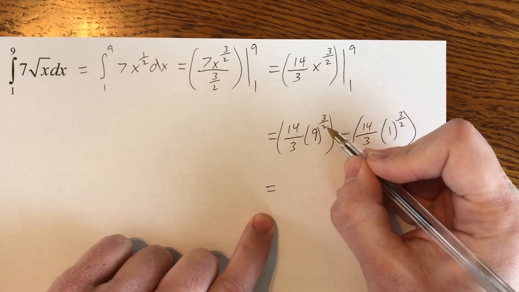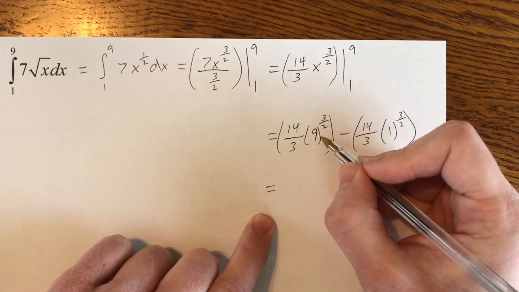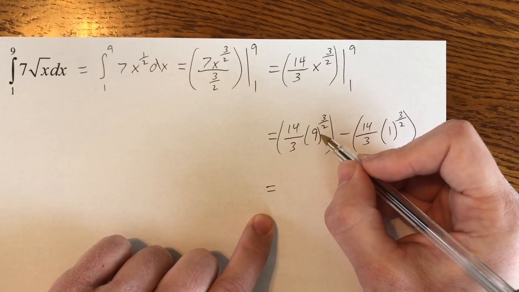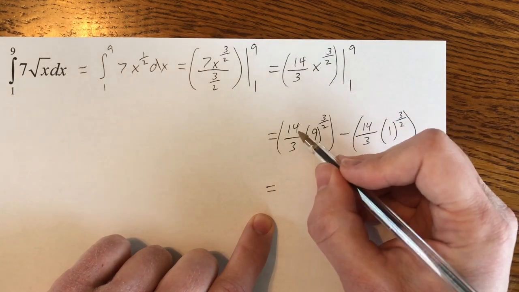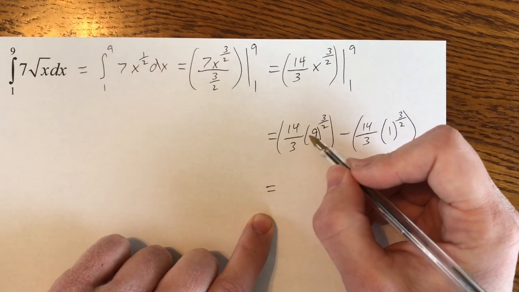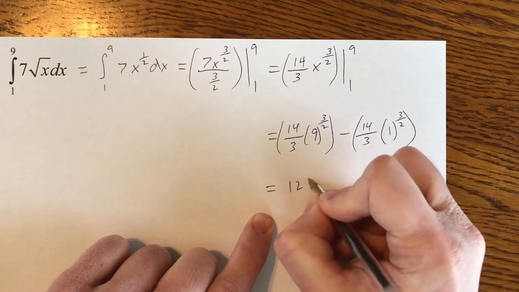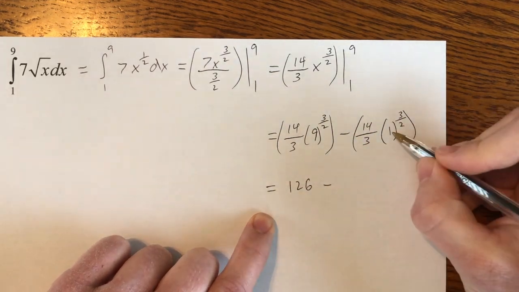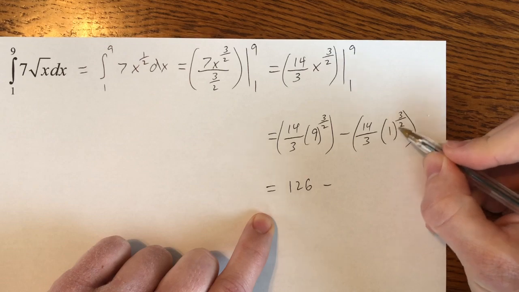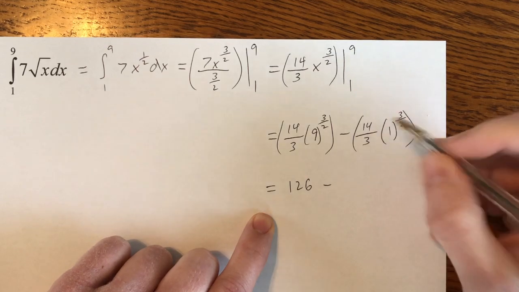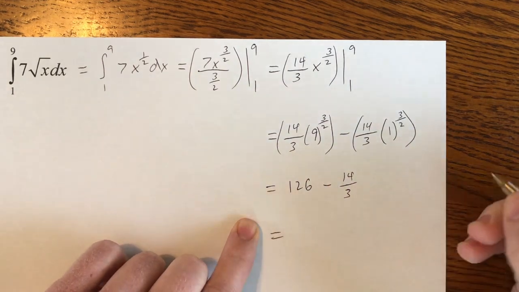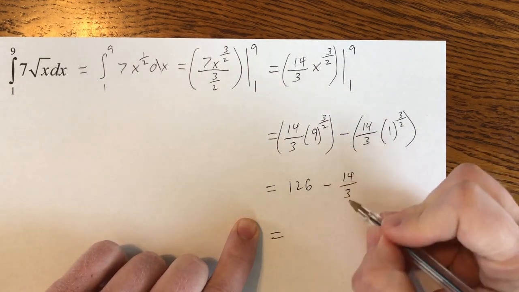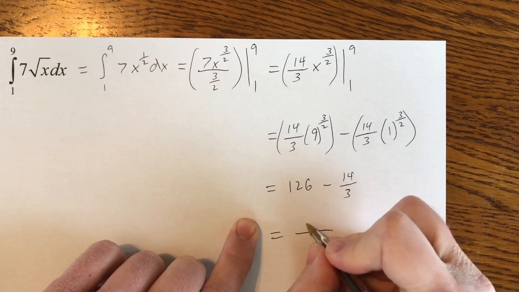9 to the 3/2. Use your calculator. I believe you get 27. And then 27 times 14/3, 9 times 14, 126. Over here, this is a challenging one. 1 to the 3/2, that's just 1. 1 times 14/3 then is 14/3. So I'm using my calculator now. 126 minus 14/3 is equal to this.